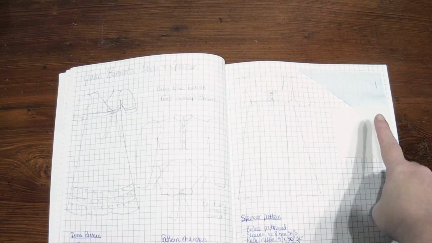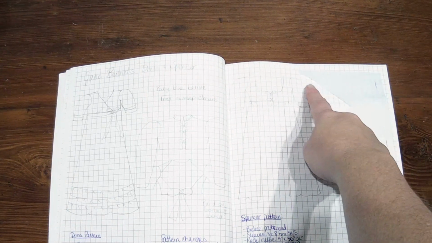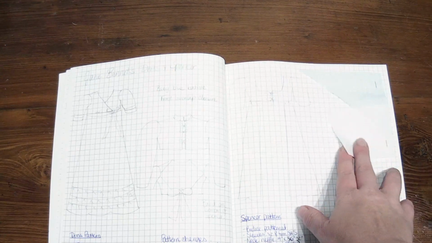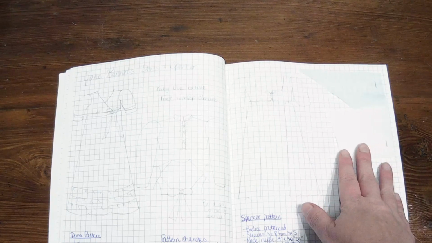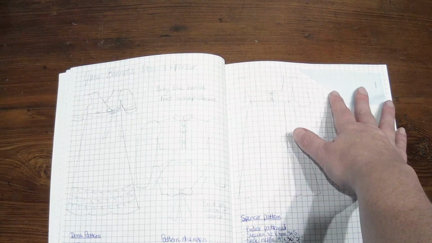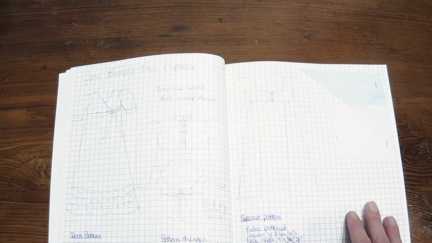And then finally over here you can see the light blue cotton batiste and the ivory or winter white linen that I chose. The winter white linen was used for the spencer and the light blue batiste was used for the dress. Once you have the sketch done, then of course you want to pattern it.